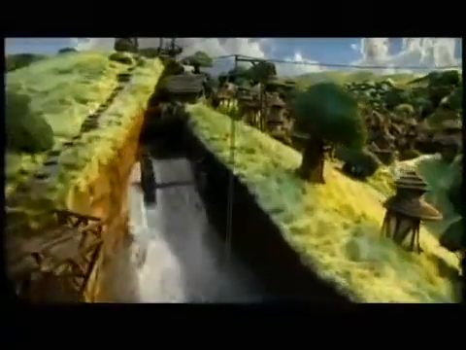Coming up next, animated characters enter the scene with the help of computer-generated tricks.